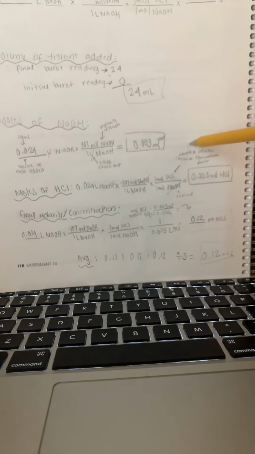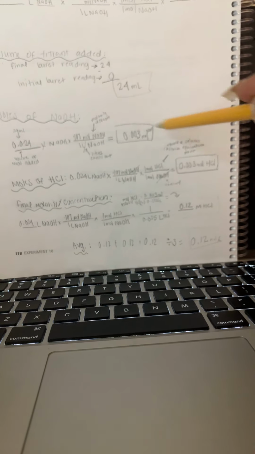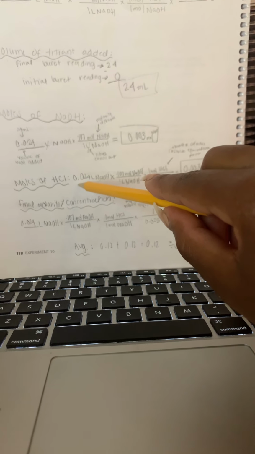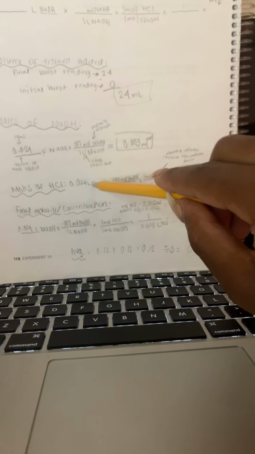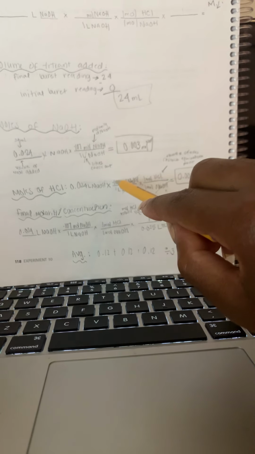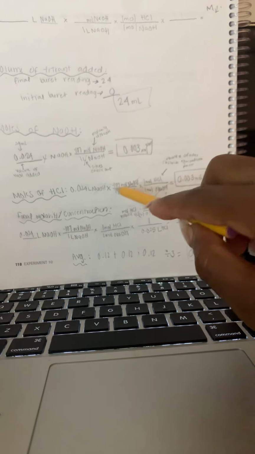Now, to calculate the moles of hydrochloric acid, we take 0.024 liters, which was the 24 milliliters converted to liters. So it gives us 0.024 liters of sodium hydroxide. And I just set up the equation right here, and it's 0.107 moles of sodium hydroxide divided by the 1 liter.